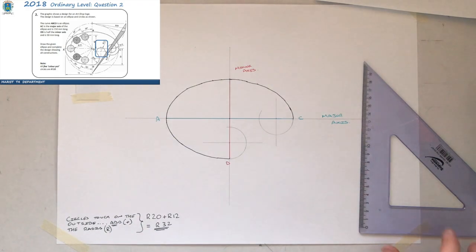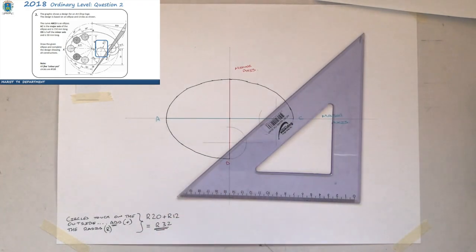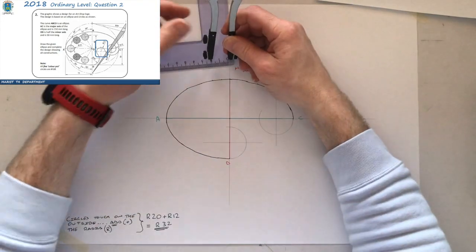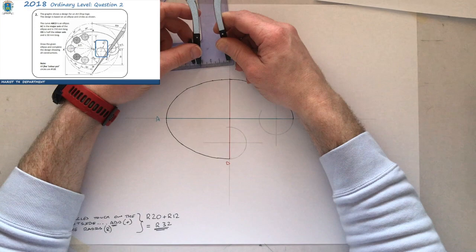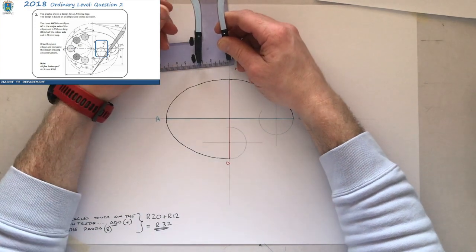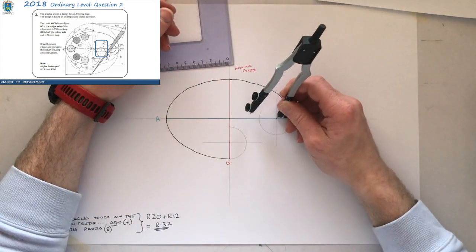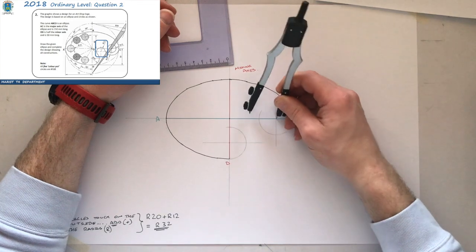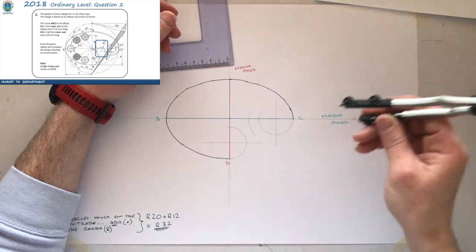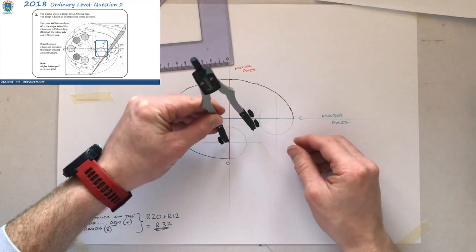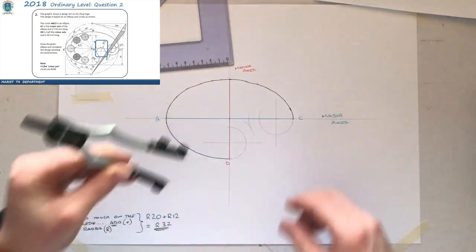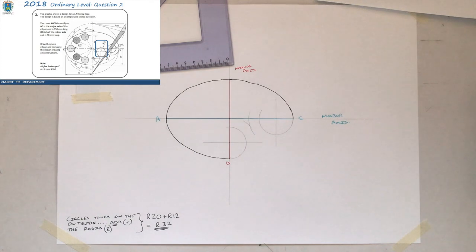That is the size of the circles we need to draw from here to find the center of this radius 12. So I'm going to take my compass, put it down on my set square here, and open it up to radius 32. Just like we have here, I'm going to put it at the center of one of the circles and swing an arc. I'm going to do the exact same on this side and swing an arc. Where those two arcs intersect gives me the center of this circle.